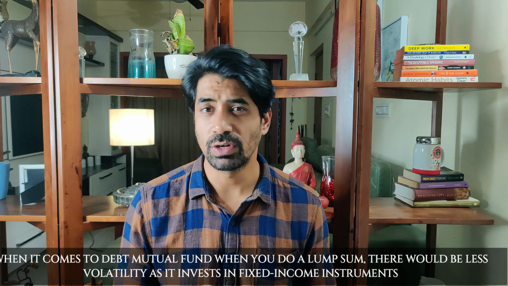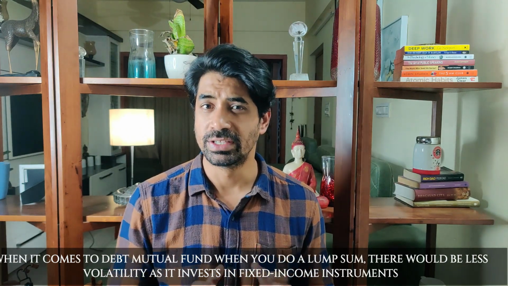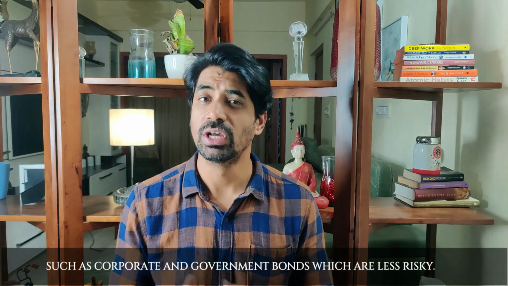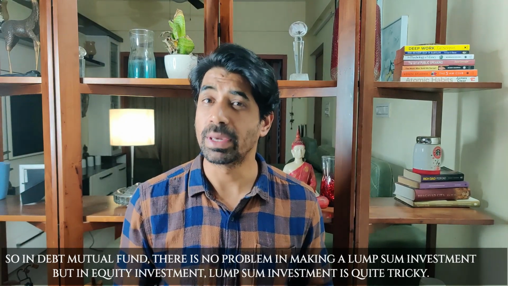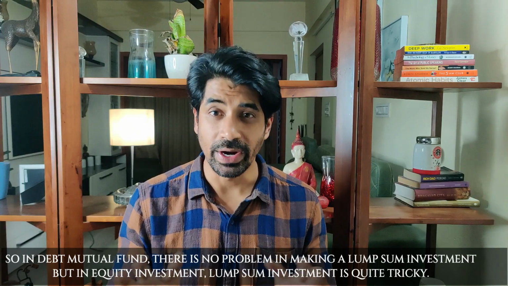When it comes to debt mutual fund, when you do lump sum, it invests in fixed income instruments such as corporate and government bonds, which are less risky. So in debt mutual fund, there is no problem in making a lump sum. But in equity mutual fund, the investment in lump sum is quite tricky.